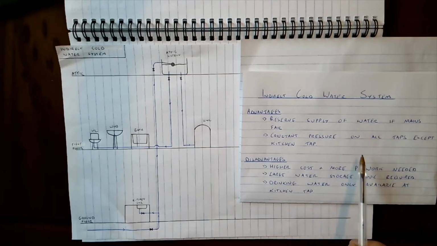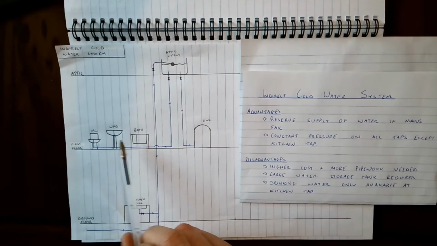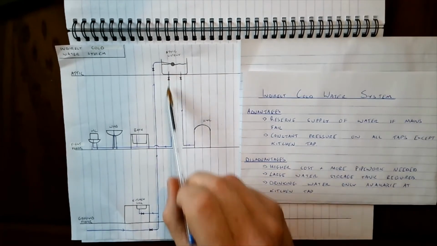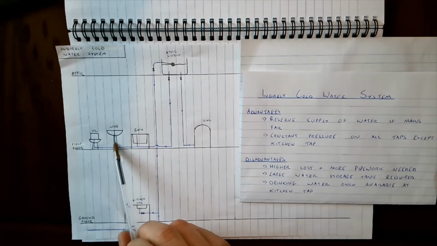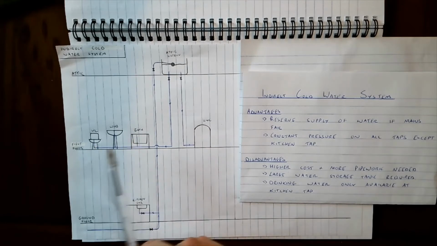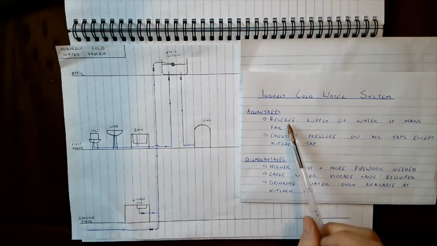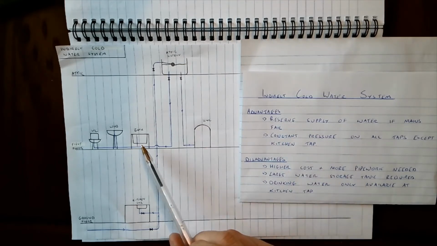There's a constant pressure on all taps except the kitchen sink, so that issue of the mains being less pressure at peak times will only relate to the kitchen sink. So you might notice your kitchen sink flow is not as strong during peak times, but the water pressure from these is coming from the tank up here, so you should have a constant pressure on all of these appliances here.